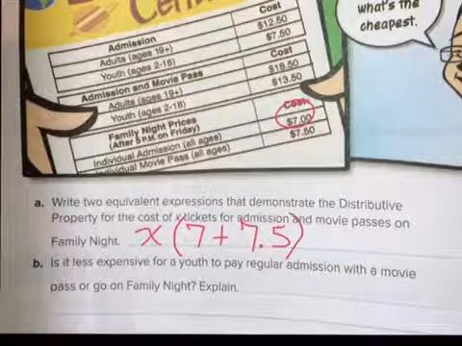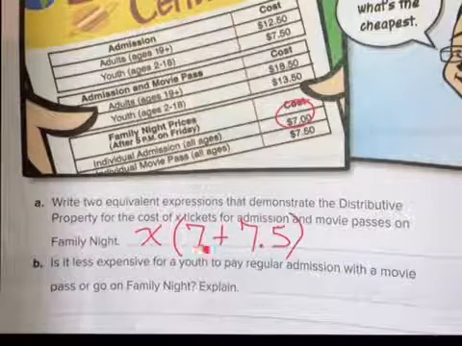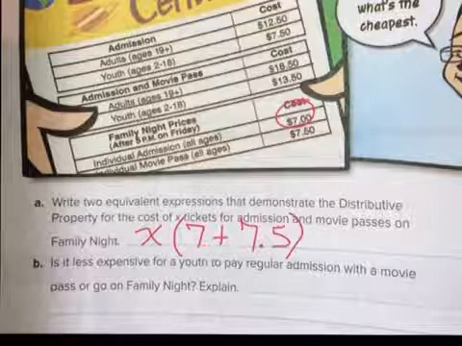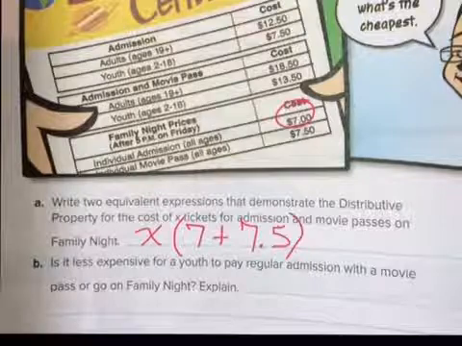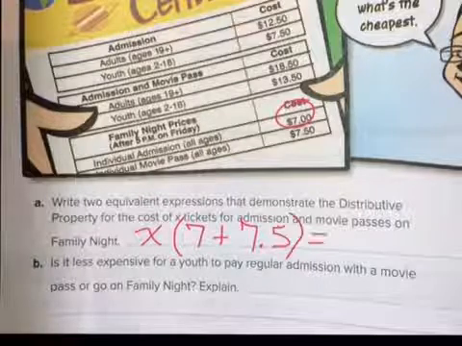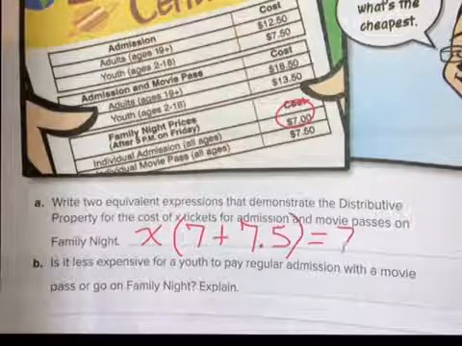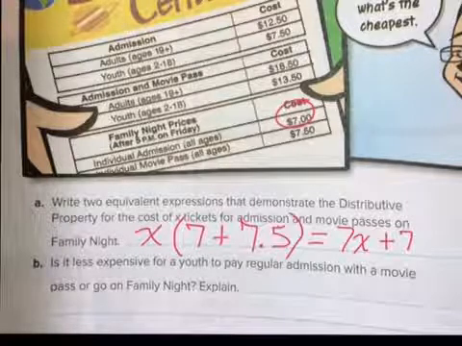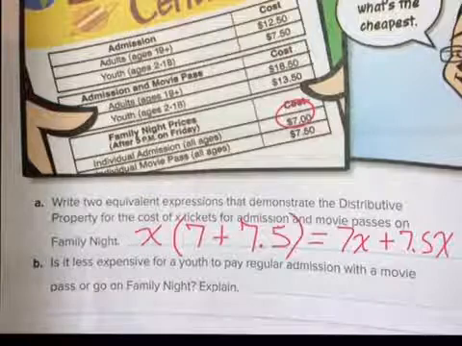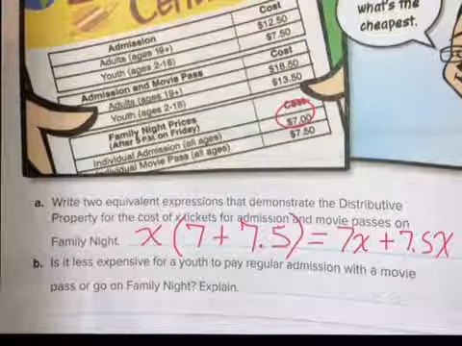I don't know how many tickets, but it's saying that I need 7 for the admissions and for the movie. So I would write it like that. And using the other one, the equivalent, I could write it like this as well. I could write it as 7x for the admission and 7.5x for the movie. That would be the other way to write it.